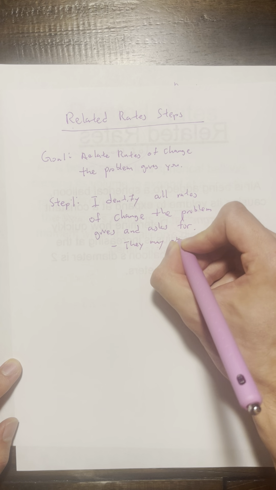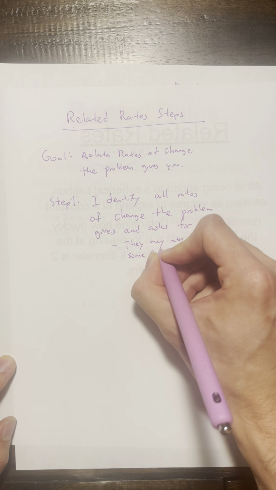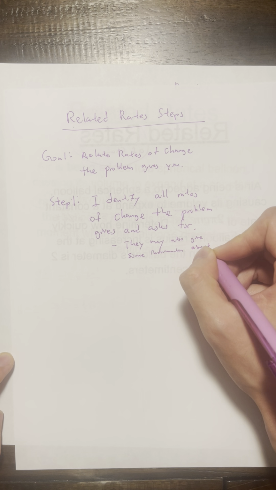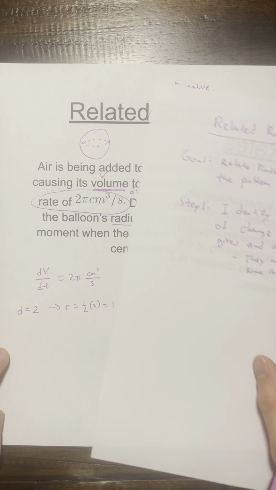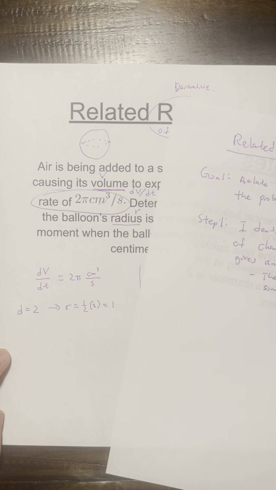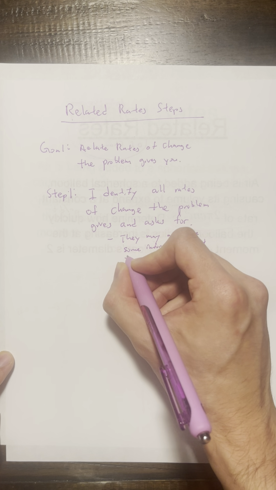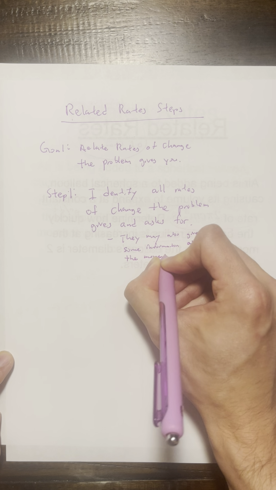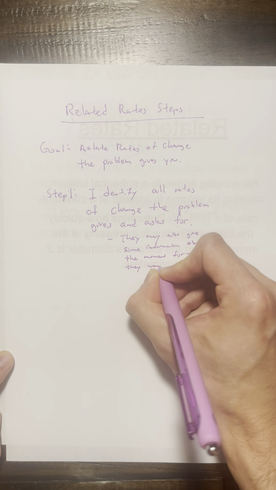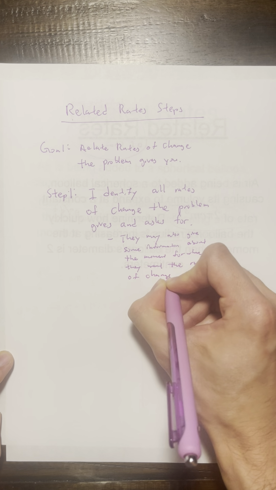They may also give some information about the moment for where they want the rate of change.